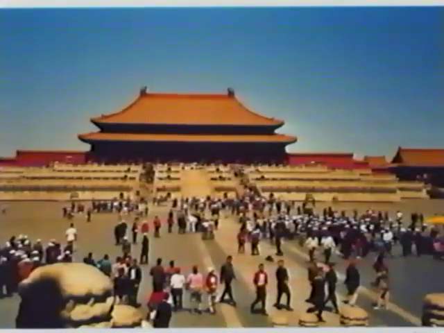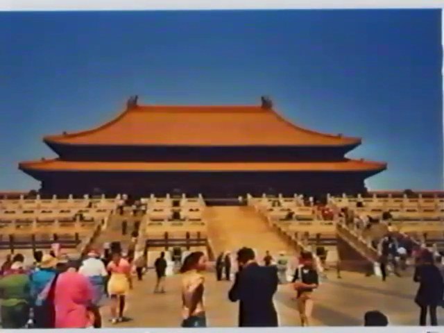The courtyard can hold 100,000 people. It was off limits to the common people, and unless foreigners had special permission to enter, it was off limits to them as well.